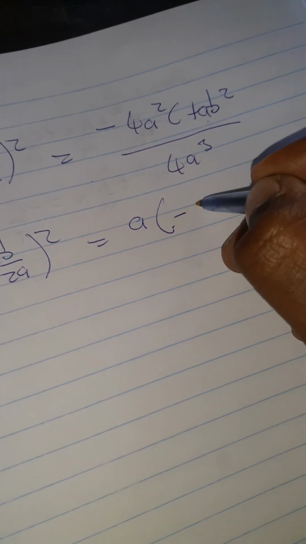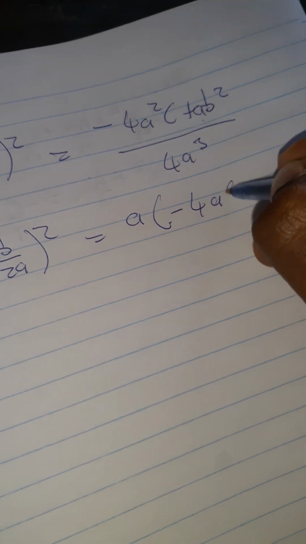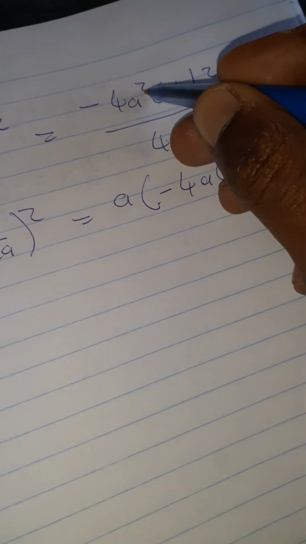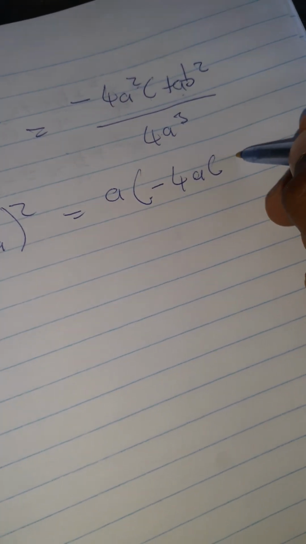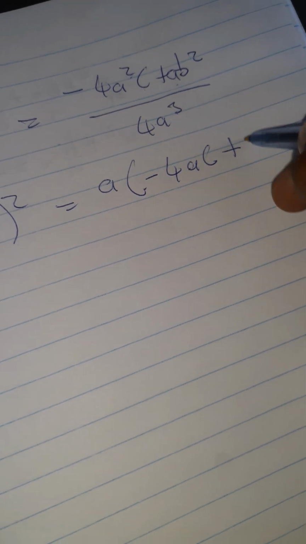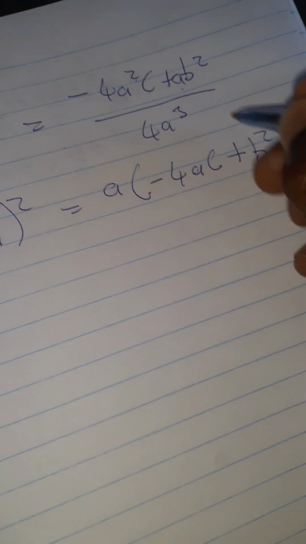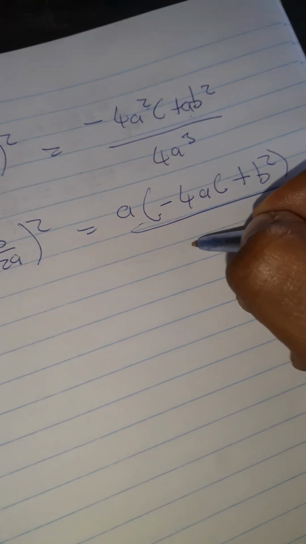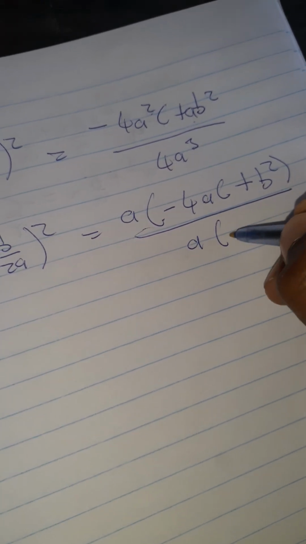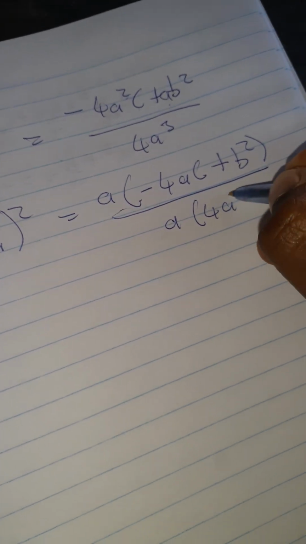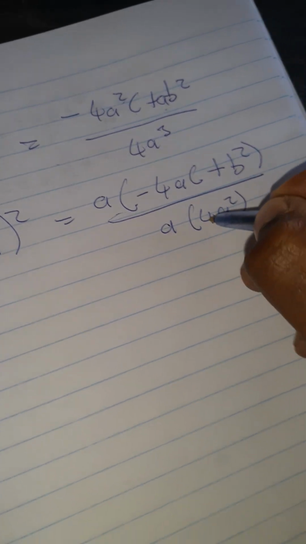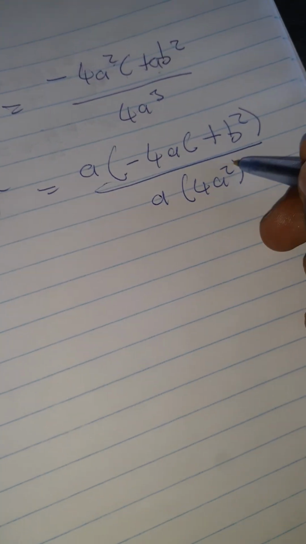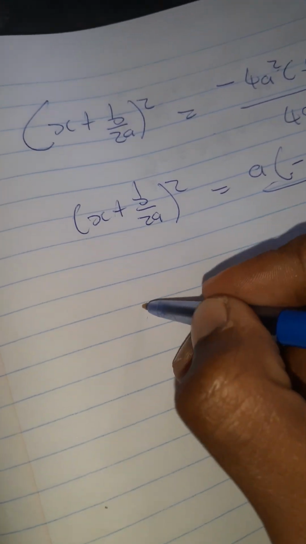We're going to have negative 4ac, since we are going to factor out 1a here, and then this side we're going to be left with b squared, since we only had 1a and we already factored it out. Now this side we're going to do the same. 4a squared, close bracket, since we factored out only 1a, will be left with a squared. Now continuing here, this one is going to be cancelled.